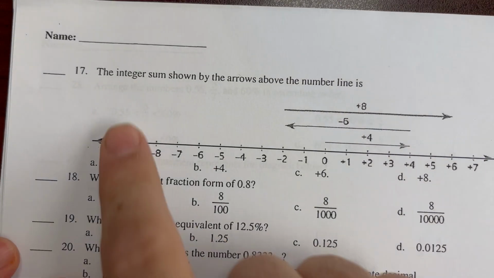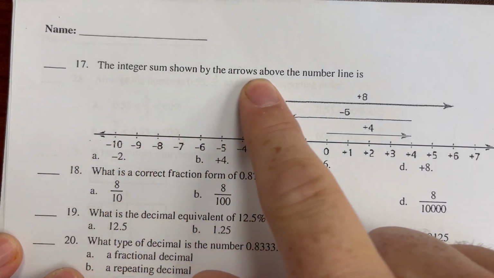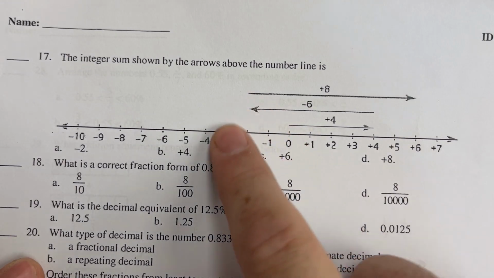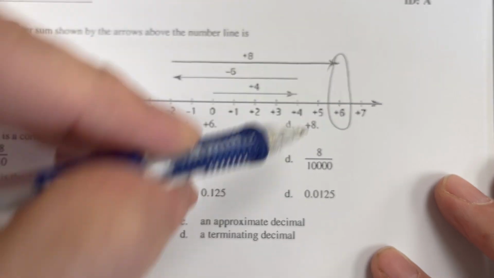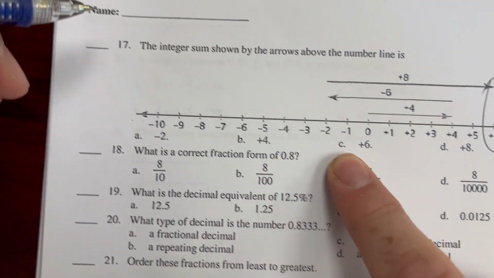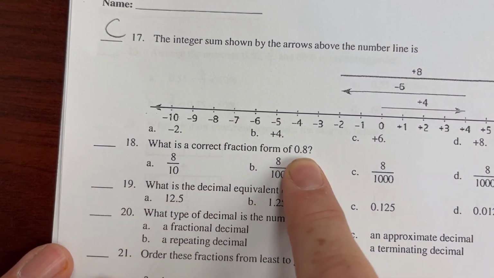All right, up here, the integer sum shown by the arrow. Okay, so remember, the final answer is just where the top arrow ends. So the top arrow ends at C, 6.